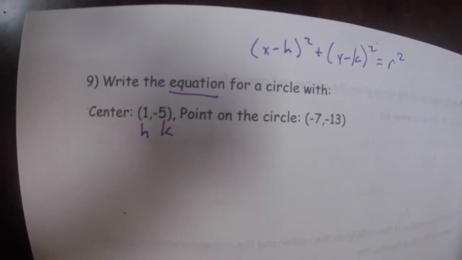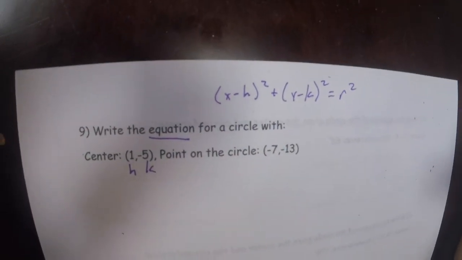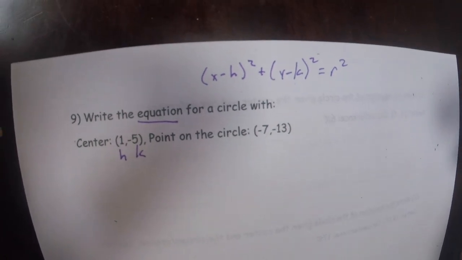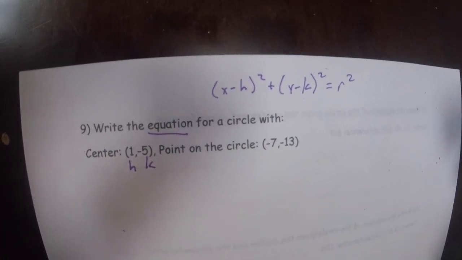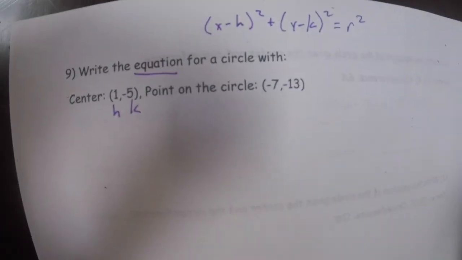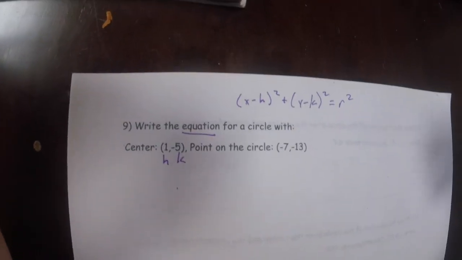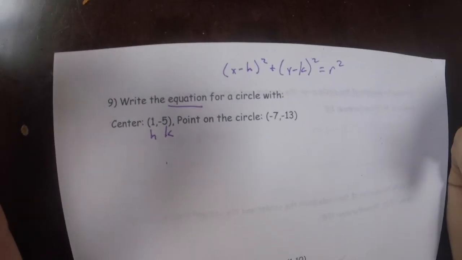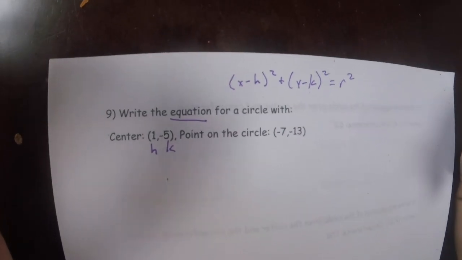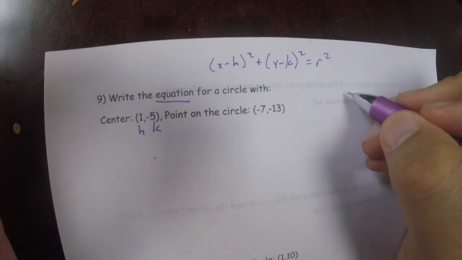What can I do now? Well, I have the center. I just need the radius. I need to figure out how long the radius is. Well, if I don't have any graph paper, which I know a lot of you don't, we don't need graph paper to figure out how long the radius is. I like doing it that way better, okay? But there is the distance formula. The distance formula just says this.